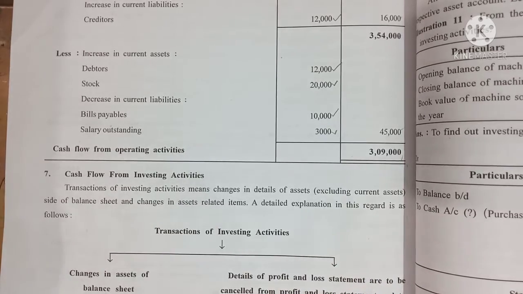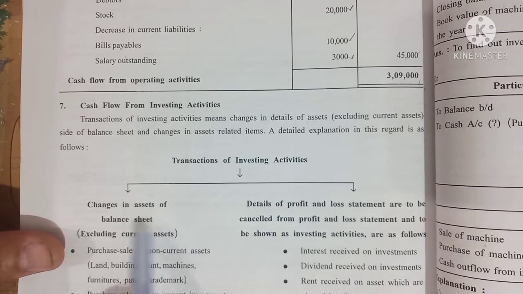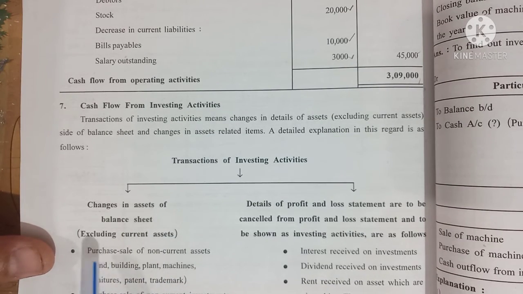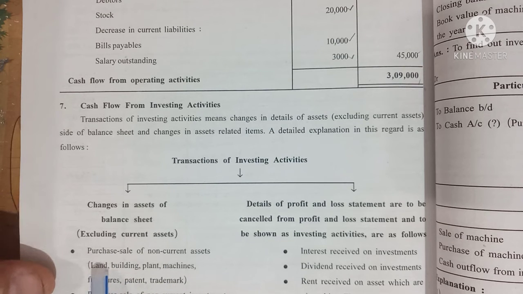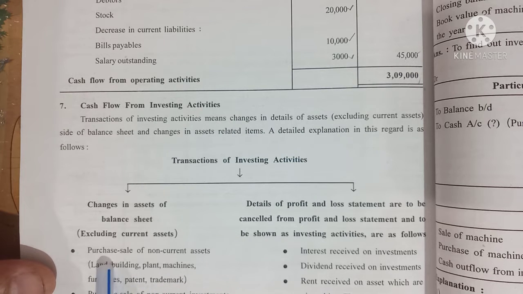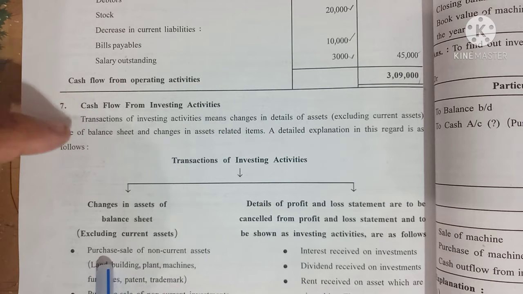The transactions of investment activities, that is, changes in assets of the balance sheet excluding current assets, are where cash comes and cash goes: purchase and sales of non-current assets like land, building, plant, machinery. If you buy, then the investment activity will change.